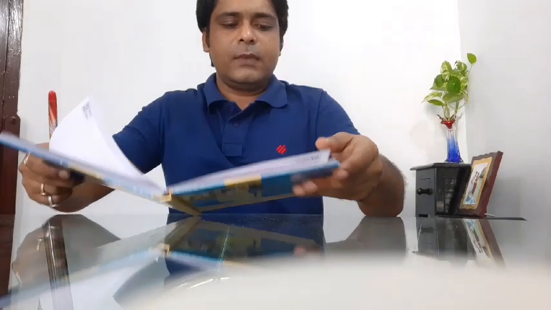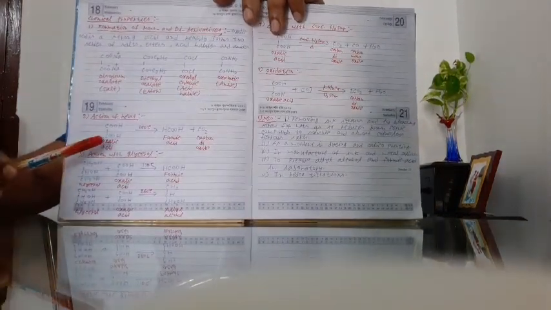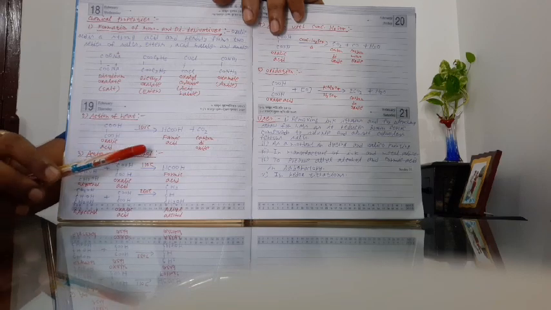Next, what will happen when oxalic acid is heated? See, if oxalic acid is heated to more or less 150 degrees Celsius, then it is converted to formic acid along with carbon dioxide. Okay, see here, when oxalic acid is heated at 150 degrees Celsius, it is converted to formic acid and carbon dioxide.